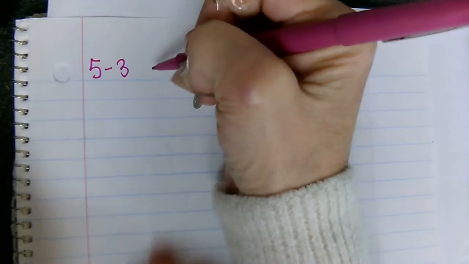Alright, today students, we are going to be studying 5-3, compare ratios.